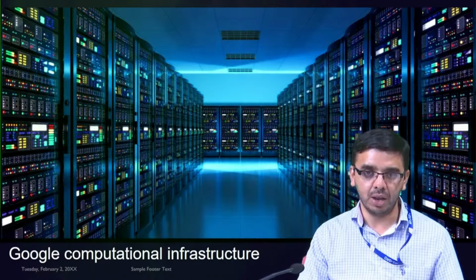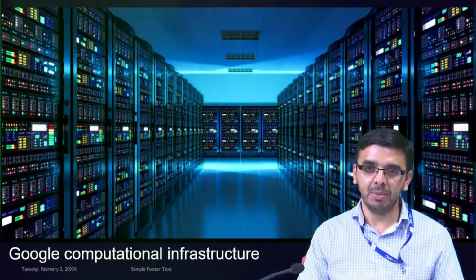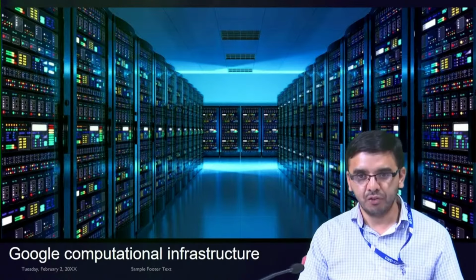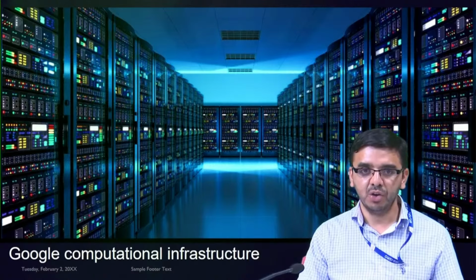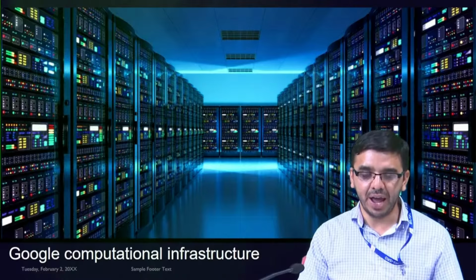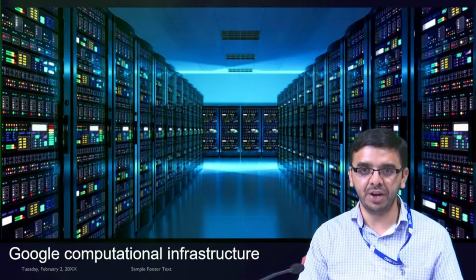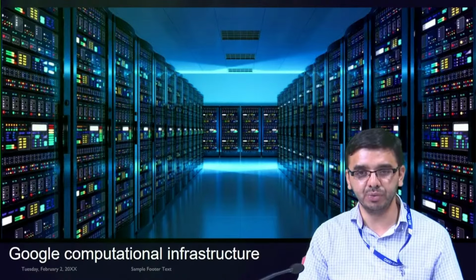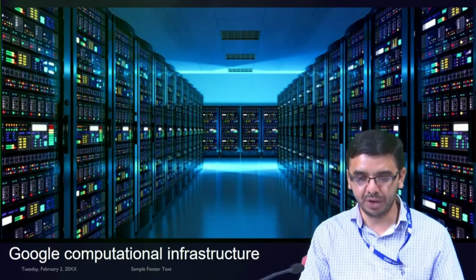With Google Earth Engine, the entire data plus Google's entire computational infrastructure is available at our disposal. So with just a few basic commands, we can query the data, analyze it, do some processing, and get answers to the questions we are interested in from almost more than 40 years of historical data.